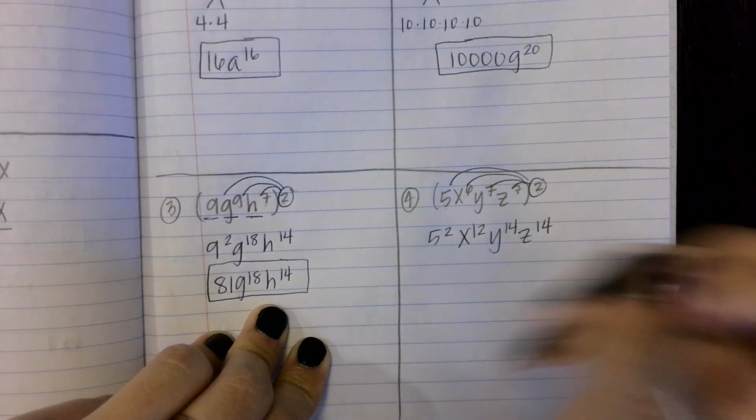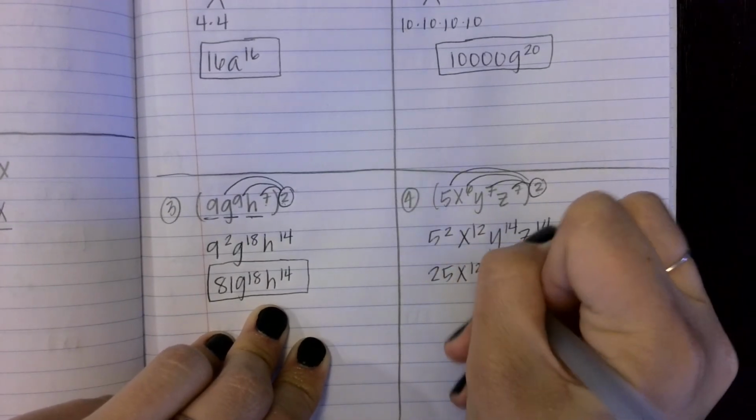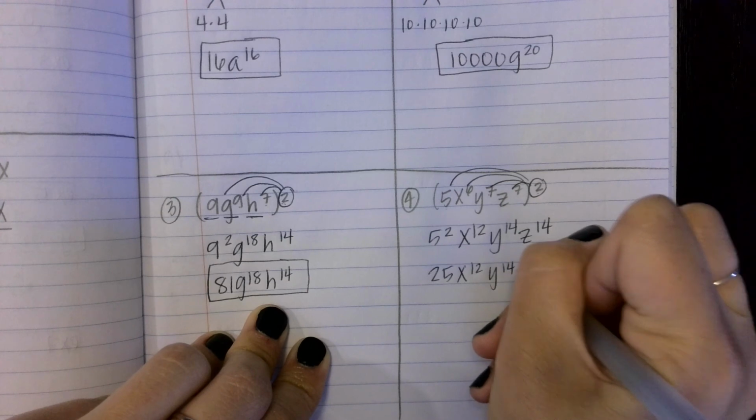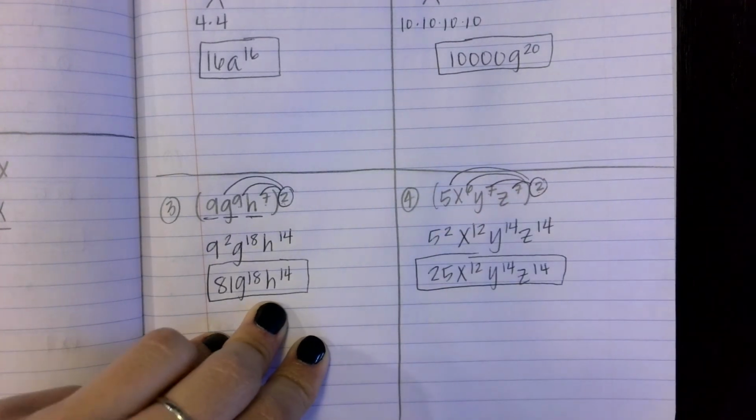5 squared is not 10, it's 5 times 5, which is 25. X to the 12, y to the 14, z to the 14. There you go.